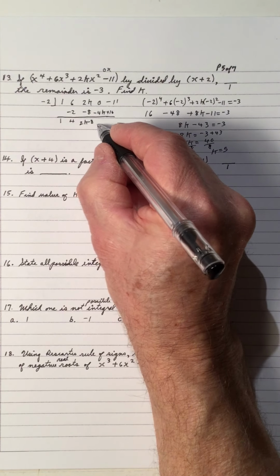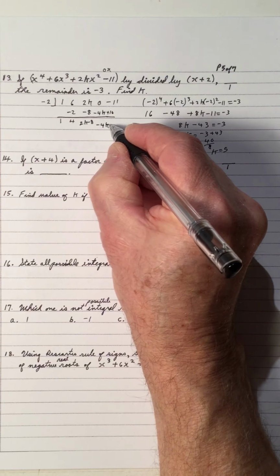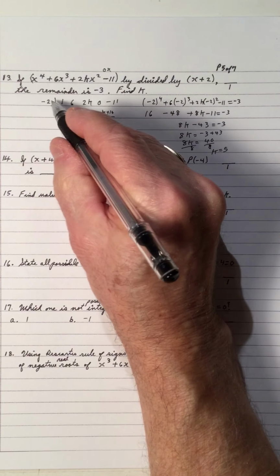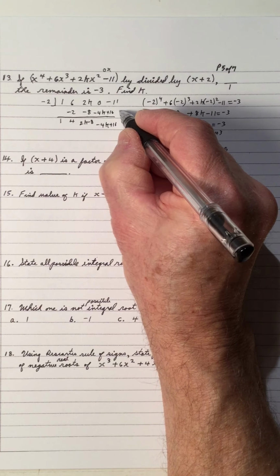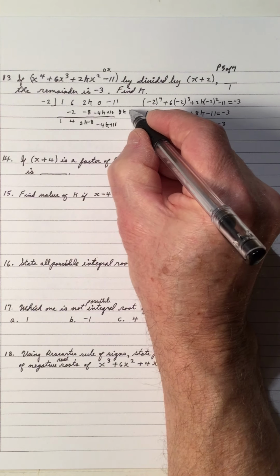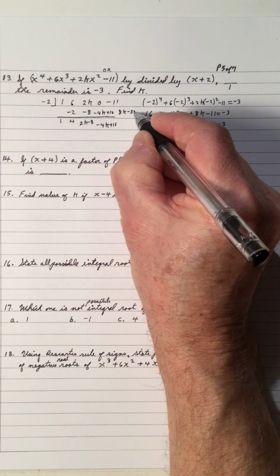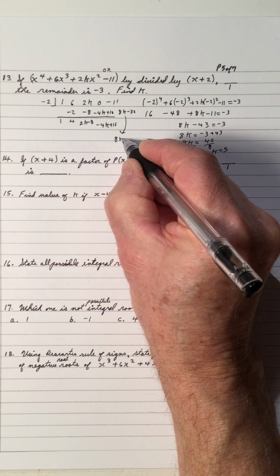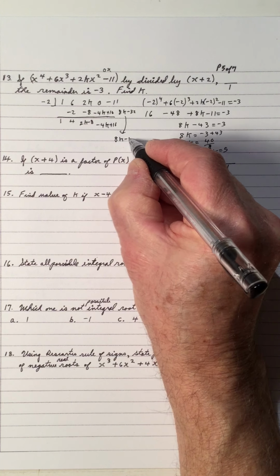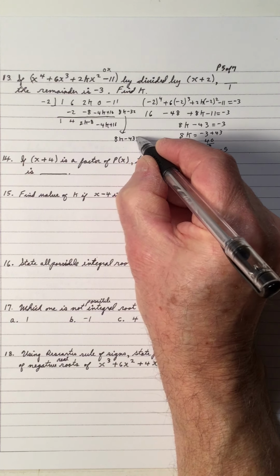Now, when I add, I get a negative 4k plus 16. Now I multiply negative 2 times this binomial. That's 8k minus 32.